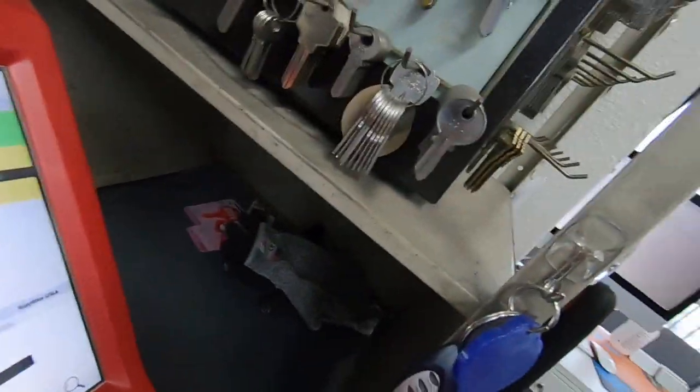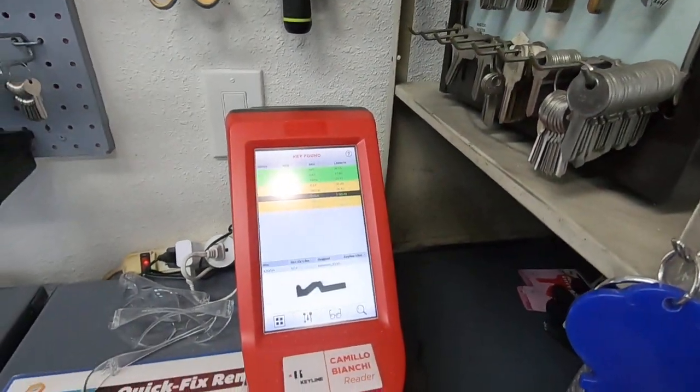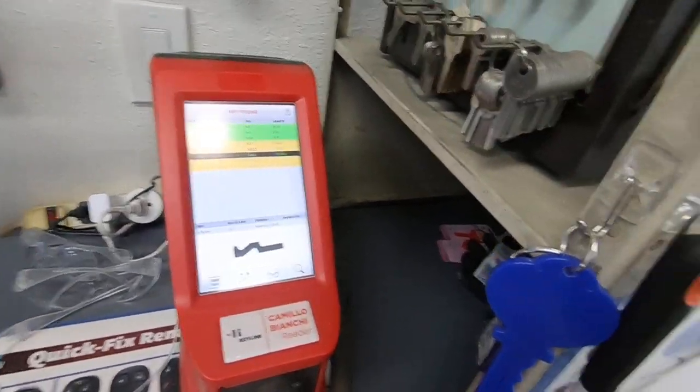Over time, you'll get familiar with the different keys and you'll get really quick with it. You'll do a visual inspection or visual identification. You'll know by the key code, and if not, you'll be using the decoder. So that's it for identifying the key blank. Now we're going to go into how to cut an edge cut key.